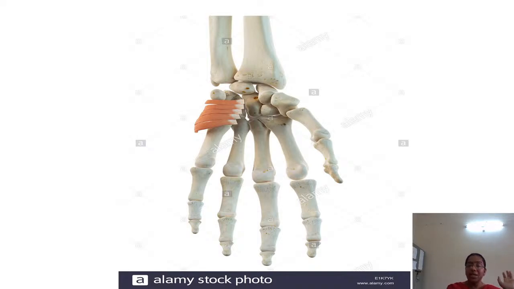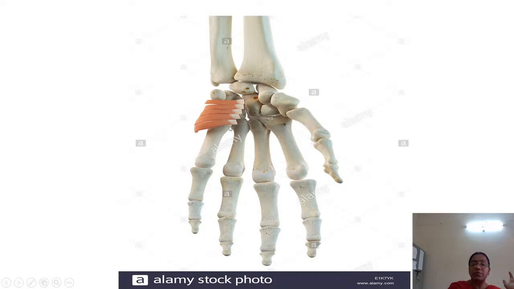At the proximal part of the hypothenar eminence, you come across this small striated muscle called palmaris brevis.